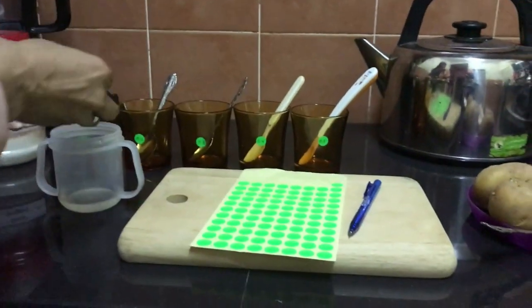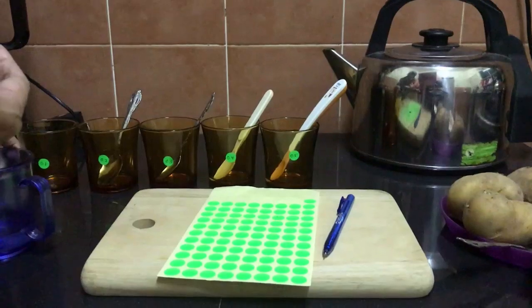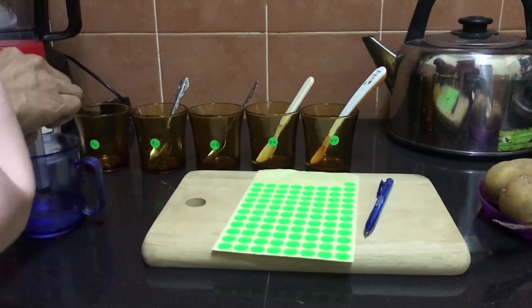Now you need to dilute the solution with tap water. We need to prepare a final volume of 20 ml solution.